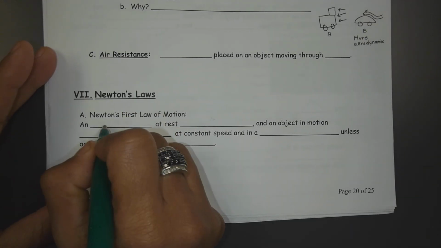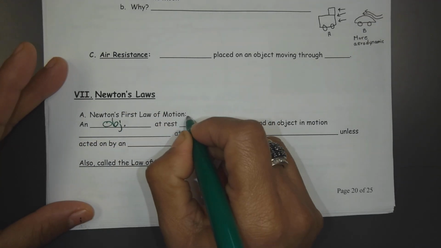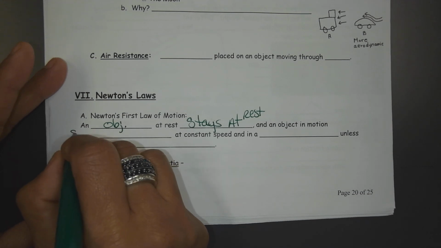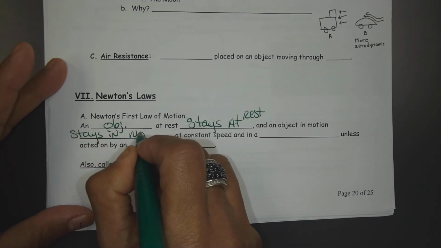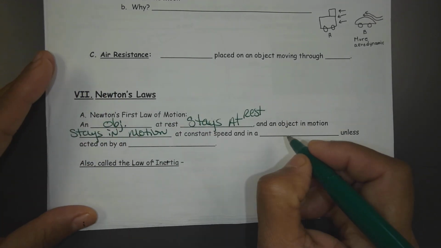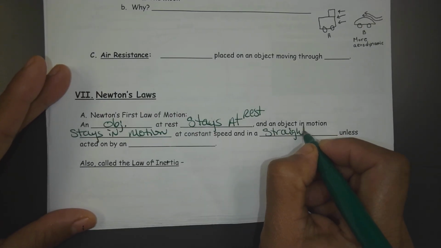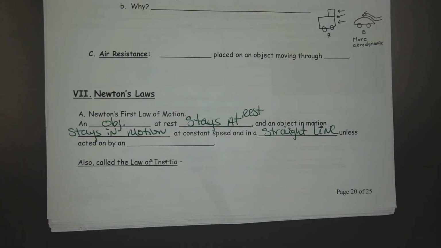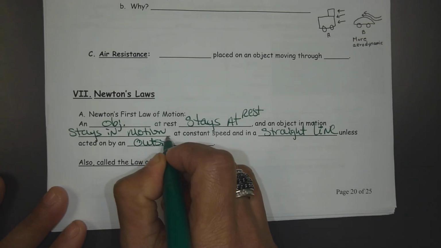Now, this first law tells me an object at rest stays at rest. And an object in motion stays in motion. I hope this is coming back to you. At a certain constant speed, but in a straight line. That portion, the straight line, is going to come back to hit us second semester when we start talking about light and electromagnetic waves. Okay? So an object at rest stays at rest. An object in motion stays in motion in a straight line unless acted upon by an outside force.